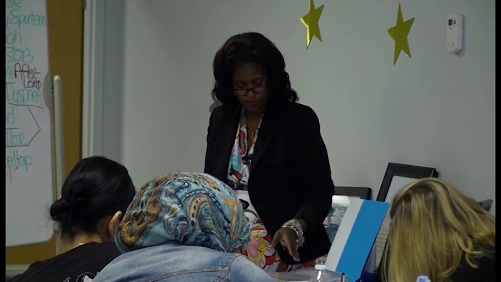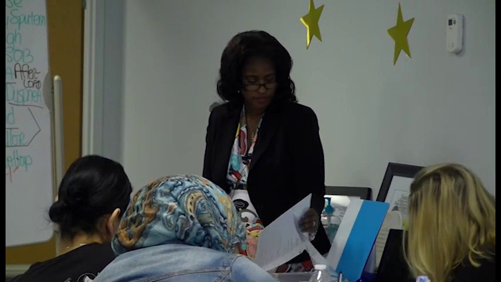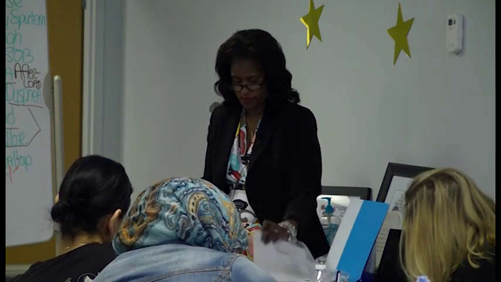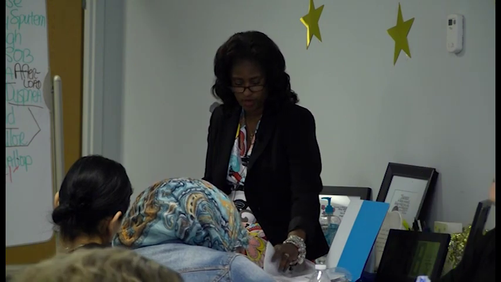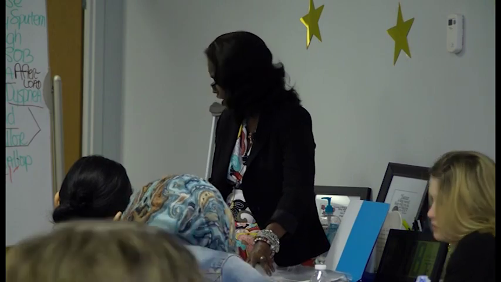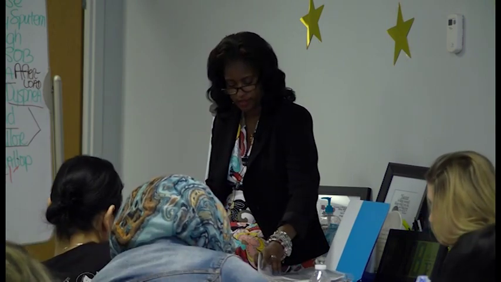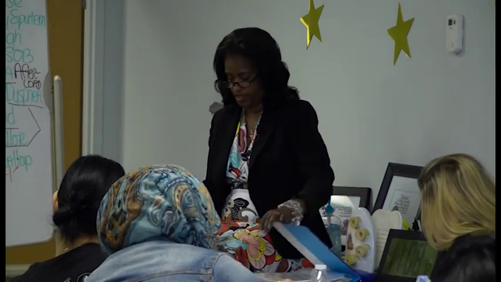So vasopressin lowers the urinary output, so it's a perfect drug for DI. The other name for this drug that you probably know already is called DDAVP.